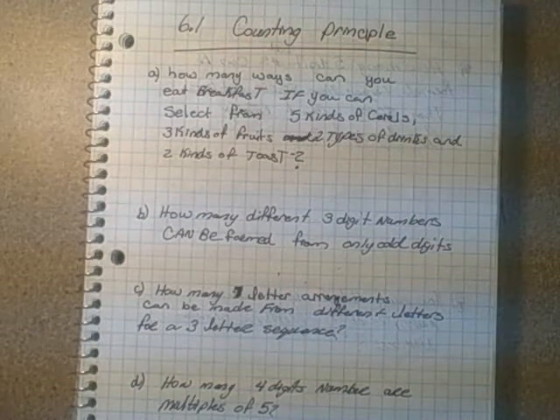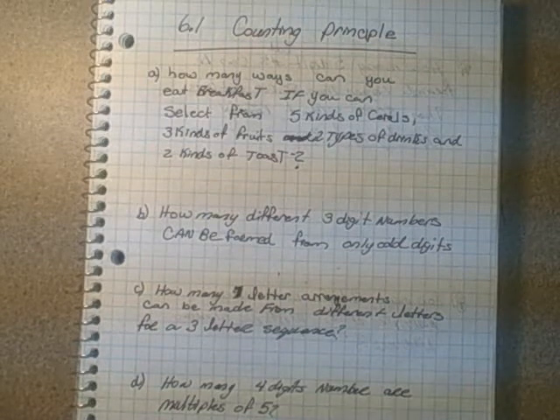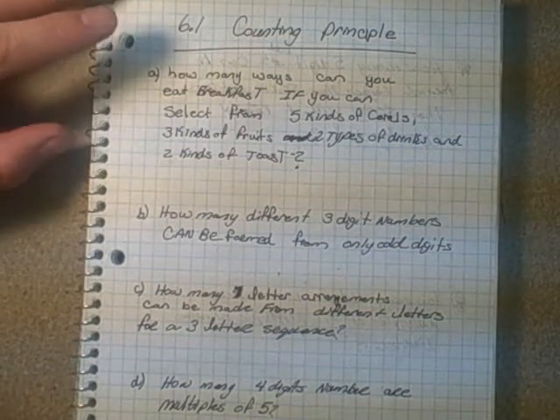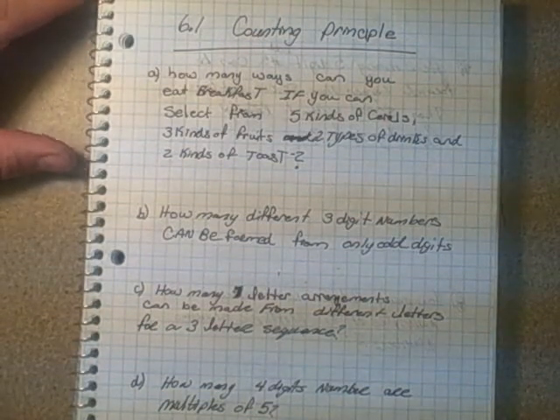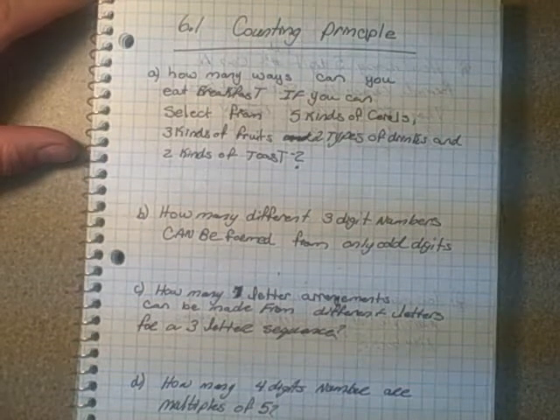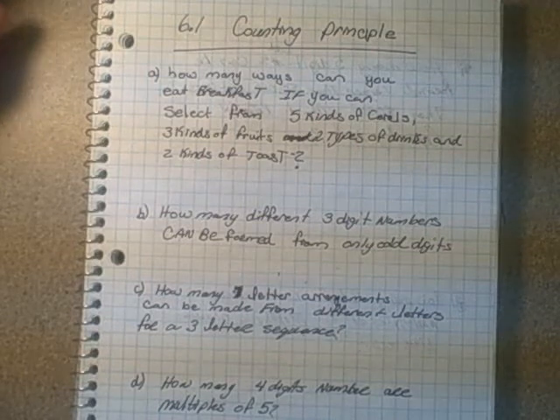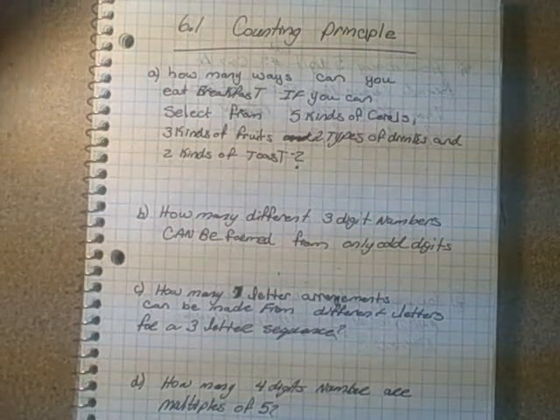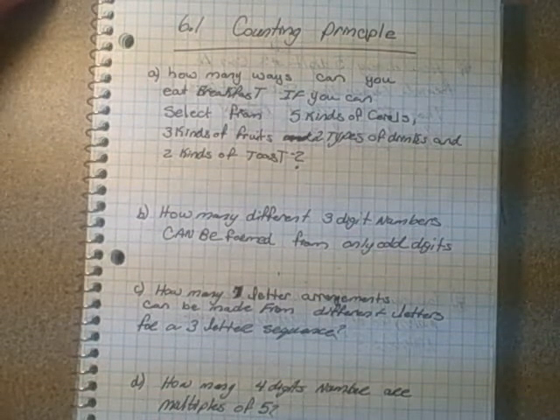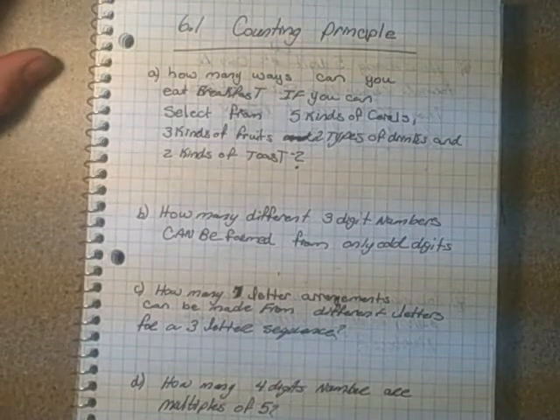And I'm going to illustrate that by doing examples that are laid out in front of you here. The first one says, how many ways can you eat breakfast if you can select from 5 different kinds of cereal? That's one element. 3 different kinds of fruit. That's the second element. 2 types of drinks. That's the third element. And a fourth element is 2 kinds of toast.